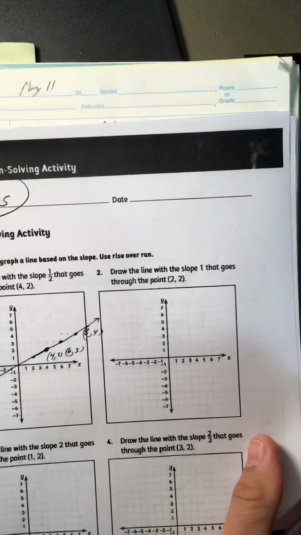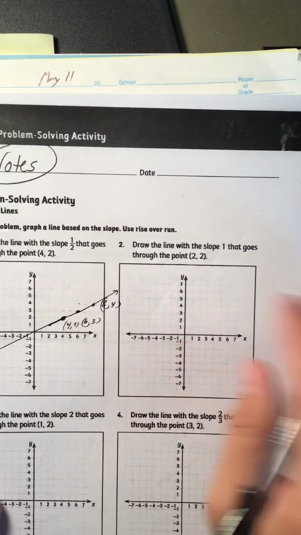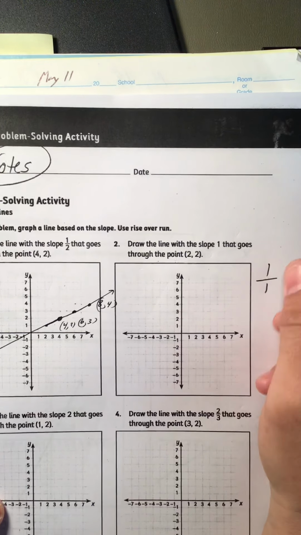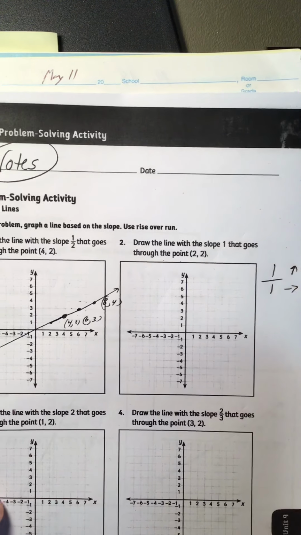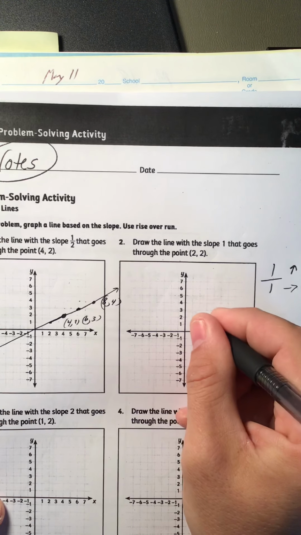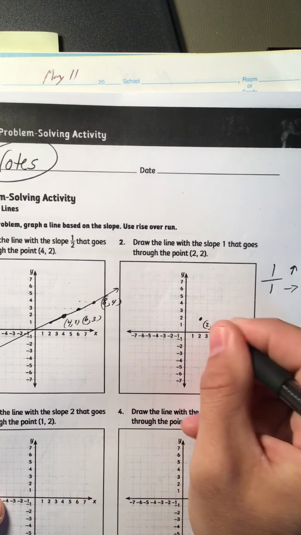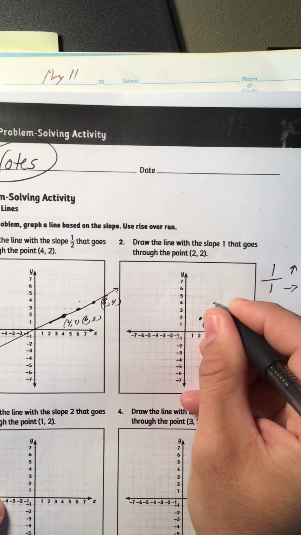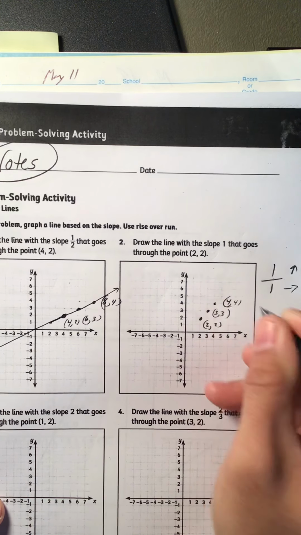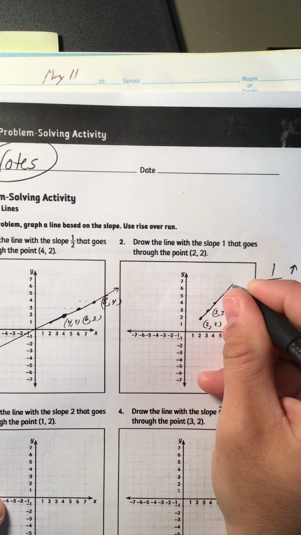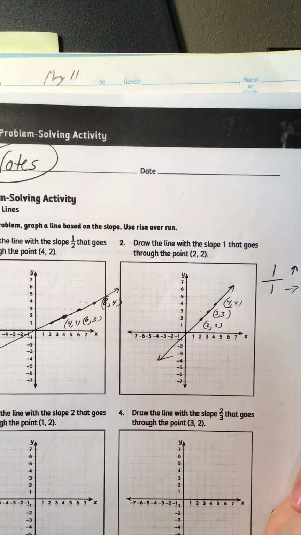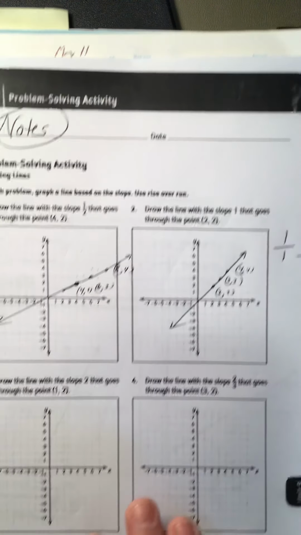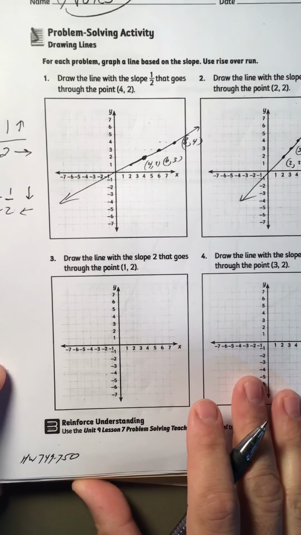So let's try another one. Slope of 1. So again, 1 means 1 over 1, so up 1 over 1 from 2, 2. Up 1 over 1, that would be 3, 3. Up 1 over 1, now we're at 4, 4. And I said you only needed 3, so that is good enough for me. Slope of 1.